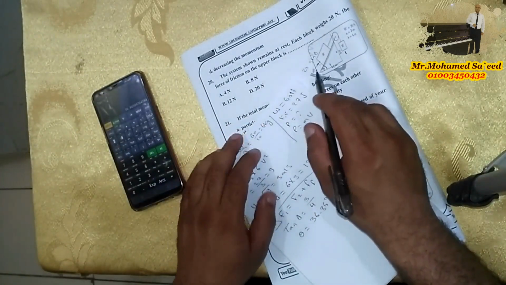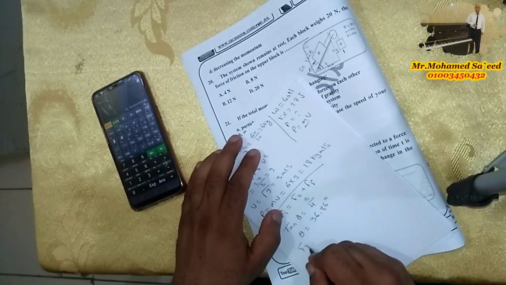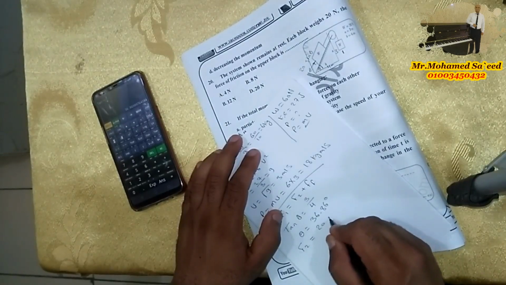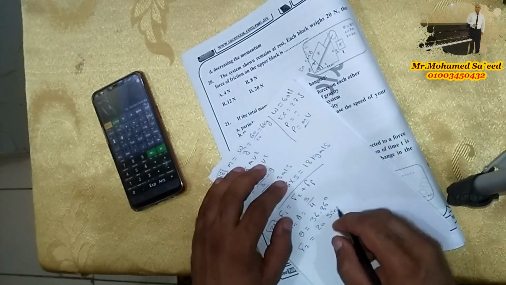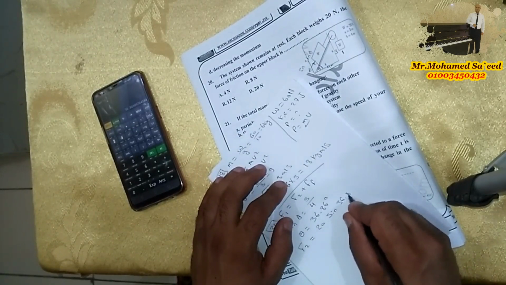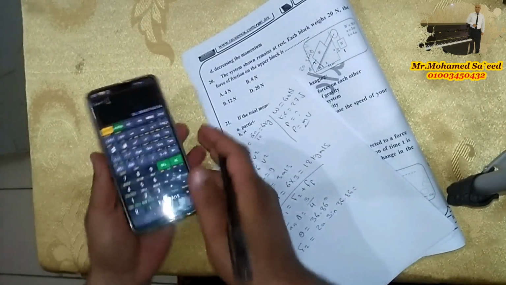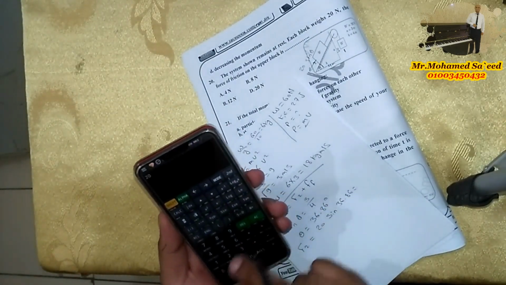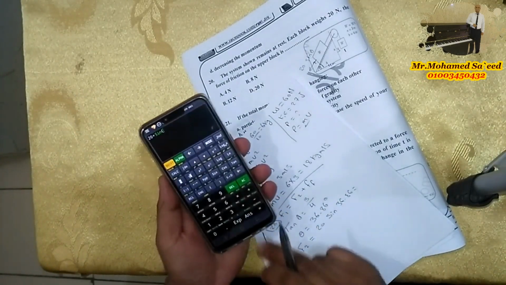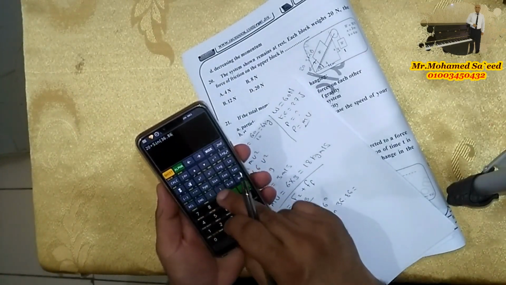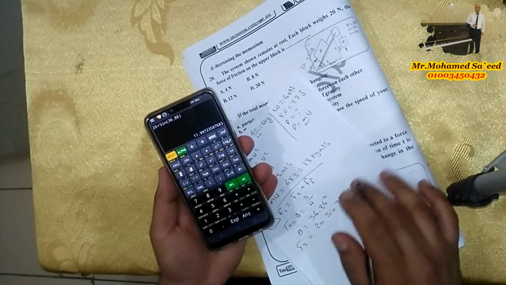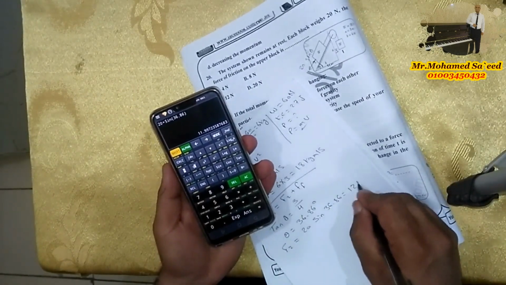Now we have theta. So this force F2 equals 20 sine 36.86, which equals approximately 12 Newton.